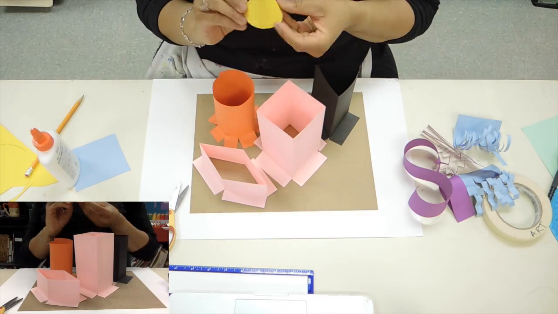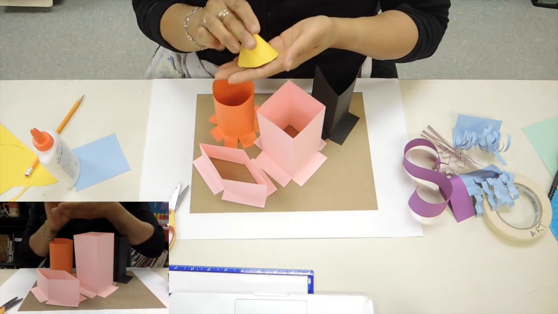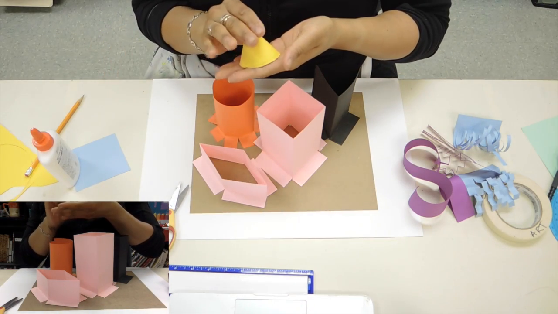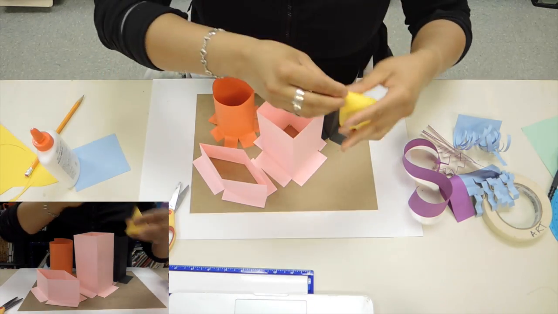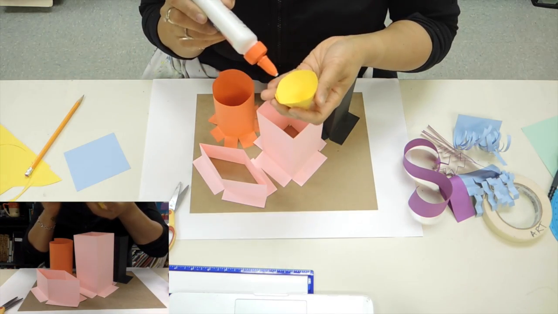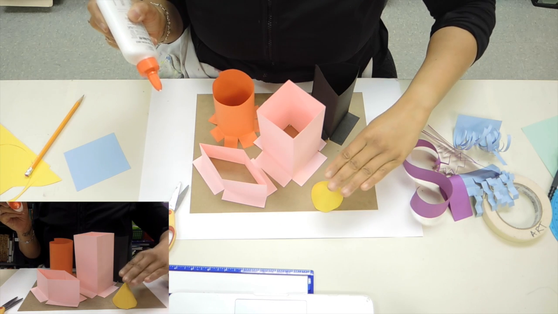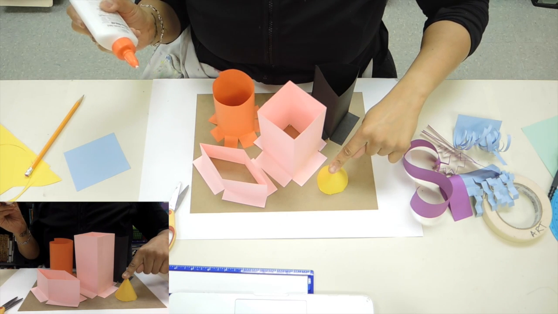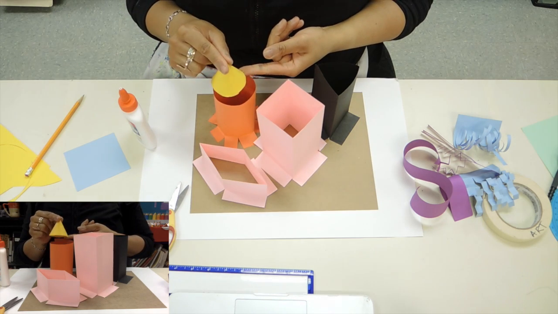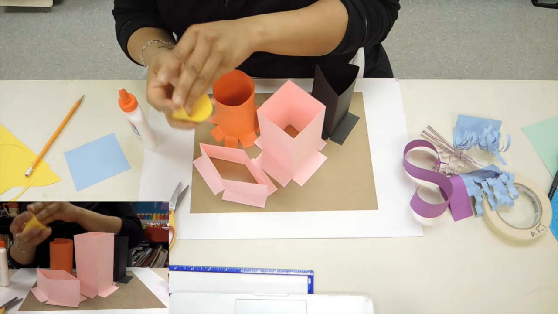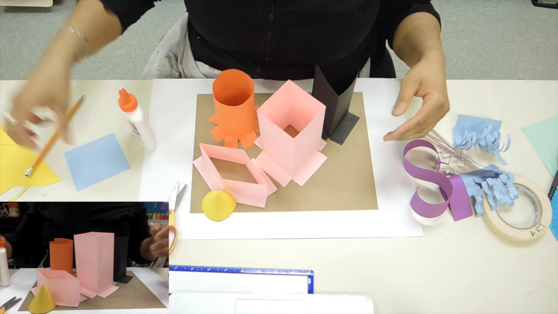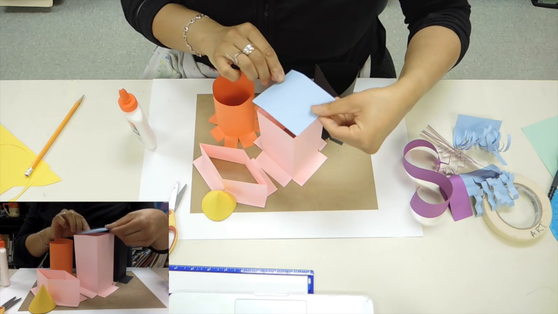Alrighty, let's not forget our cone. You could add tabs, or if you wanted to glue this down onto something flat, you could just put glue along the edge of the paper here, hold it down in place for a couple seconds until it's adhered to your board. If I had a smaller cylinder, this cone would be perfect. See, I could attach it here because that's flat. Or I could make a tab.